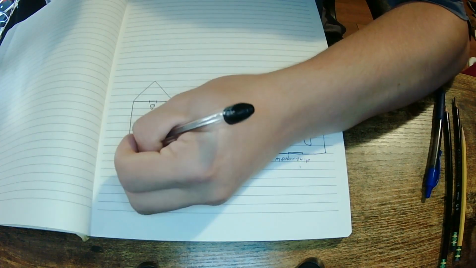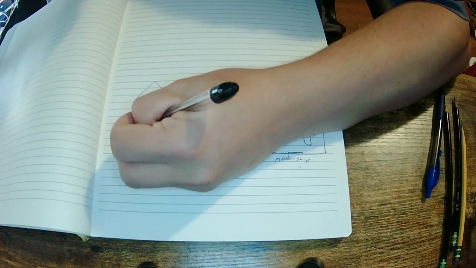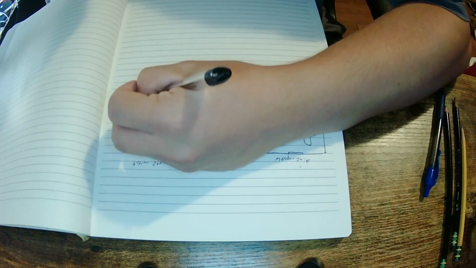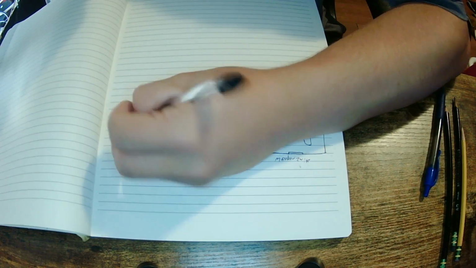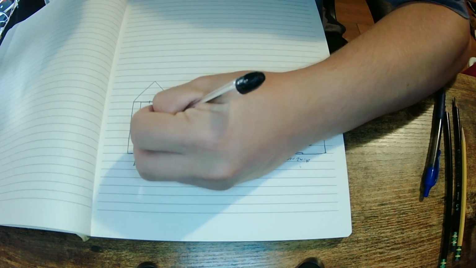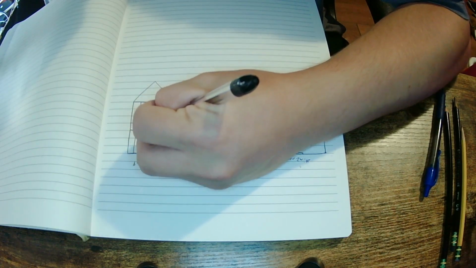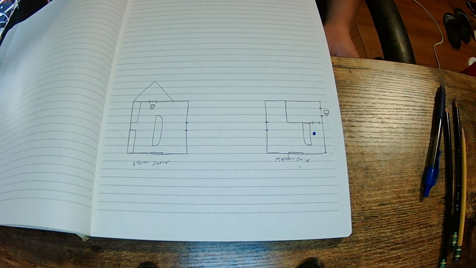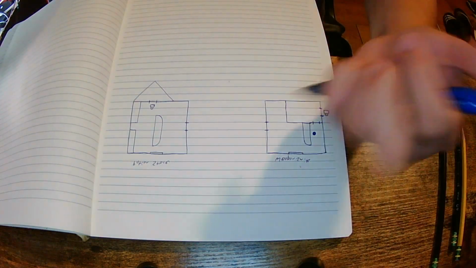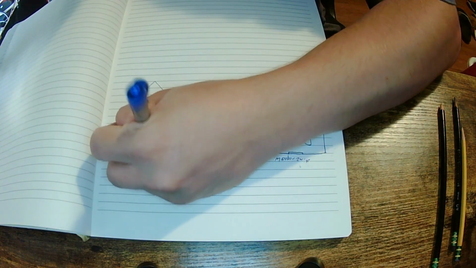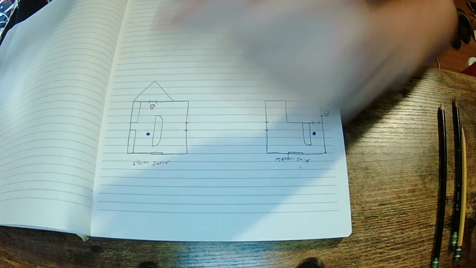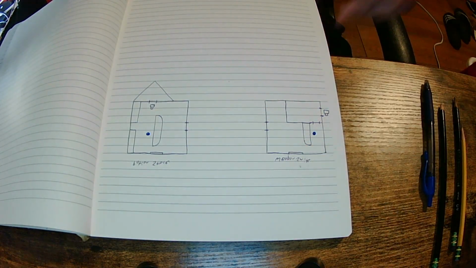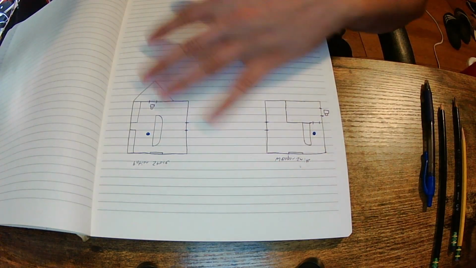Let's say he's got shelves, and then he's got his counter space, and he goes right here. Okay? And that's basic stuff. You can do that for anything.